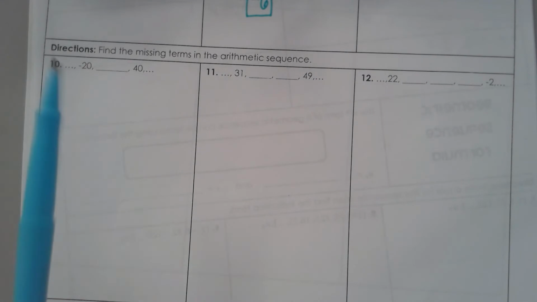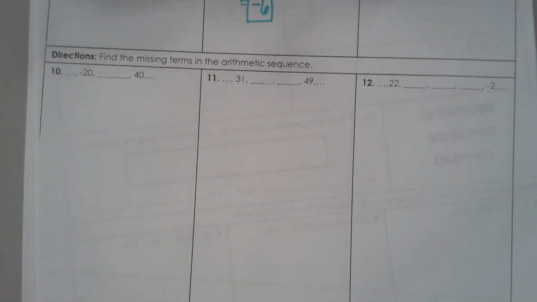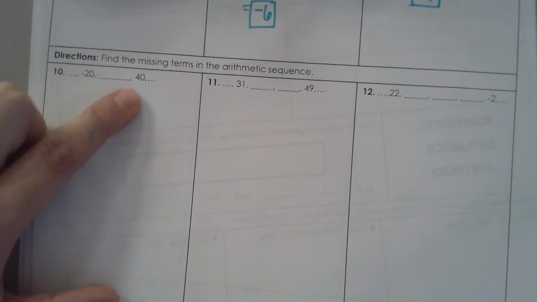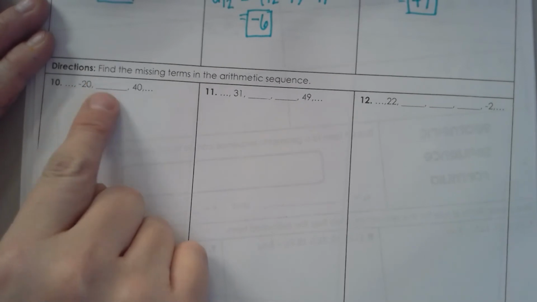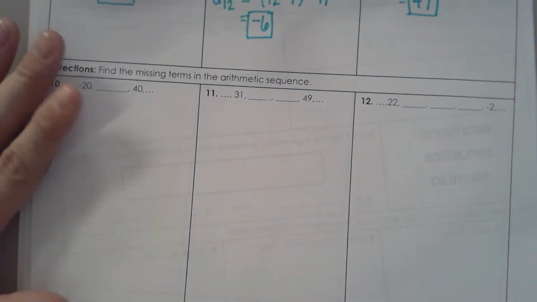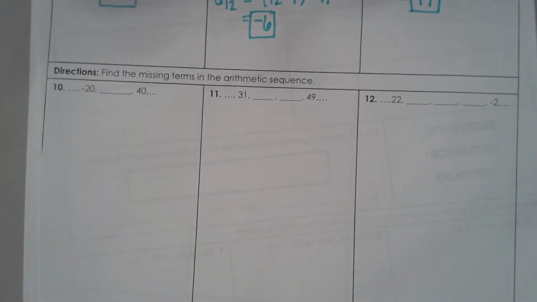Now, these next 3, I've given you an arithmetic sequence, but I've taken out some of the terms. So it's the same. We're just finding the difference. We've got to figure out what the common difference is to know what to plug into those blanks. Now, I've not told you specifically what 3 terms those are. It doesn't matter. You can label them whatever you want, as long as they're 3 right in a row.